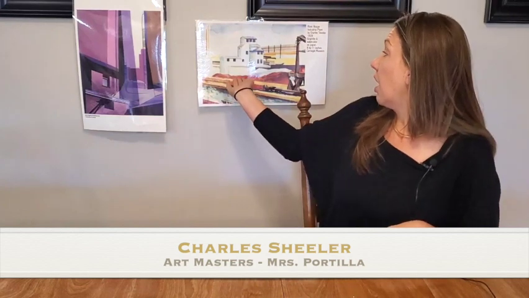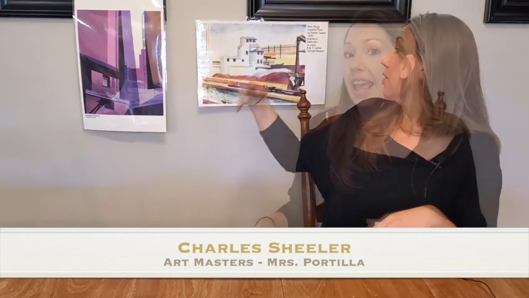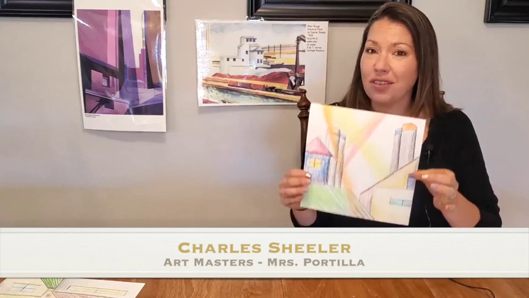Portilla. Today we will be doing a project inspired by Charles Sheeler. And he was inspired by the Industrial Revolution in America, when America started creating industries for building cars and other industrial manufacturers. So he really liked to do photographs and drawings and paintings of these geometric new industrial buildings being built in America. So today we're going to be doing an industrial landscape, just like Sheeler.